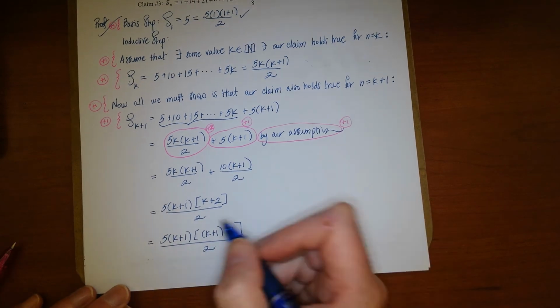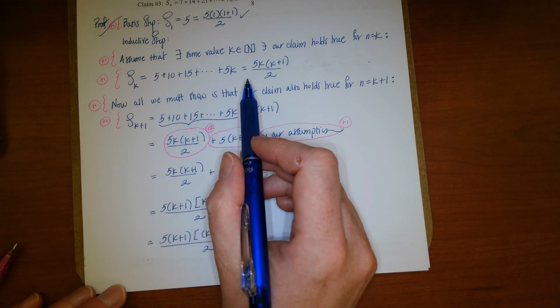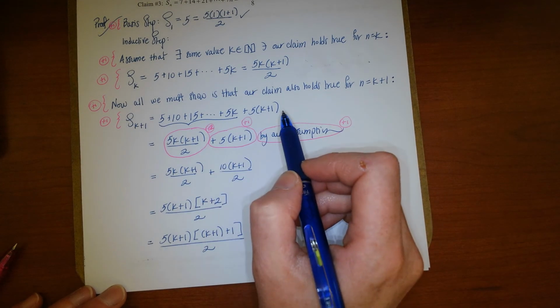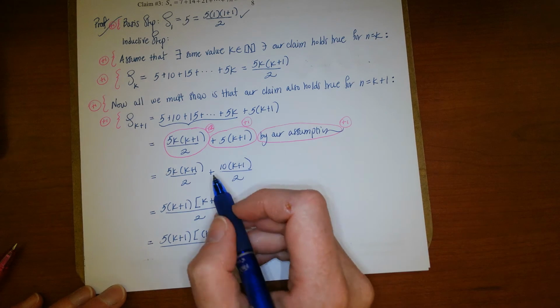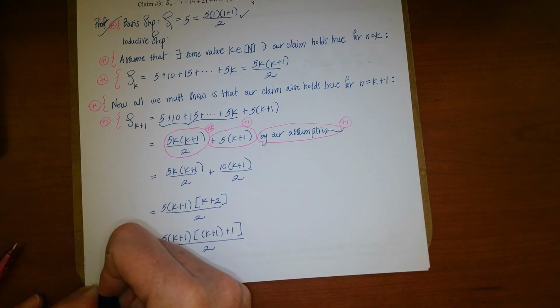There we go. And at that point, I've finished creating that loop: if you can get from the kth step, you can always get to the k plus 1 step. And then with the basis step, you've got the whole thing. So now it's just a matter of the summary.